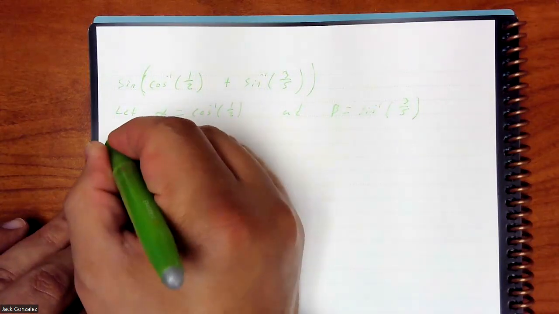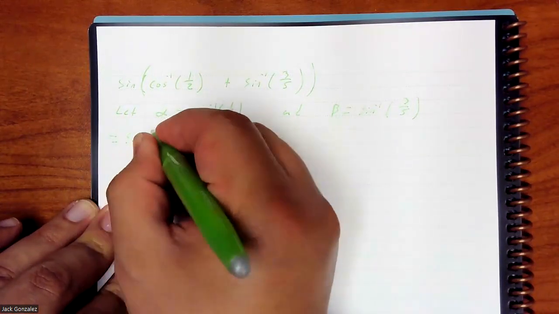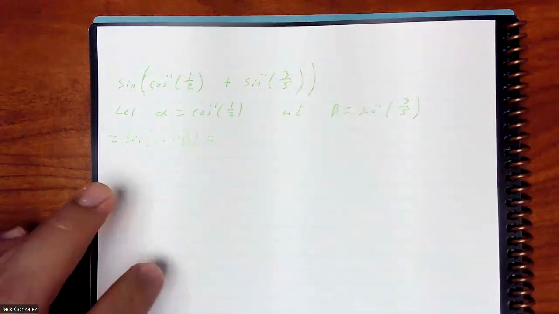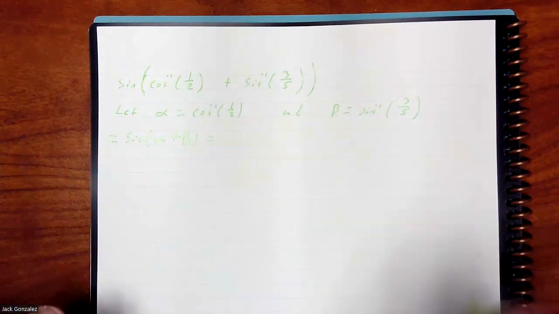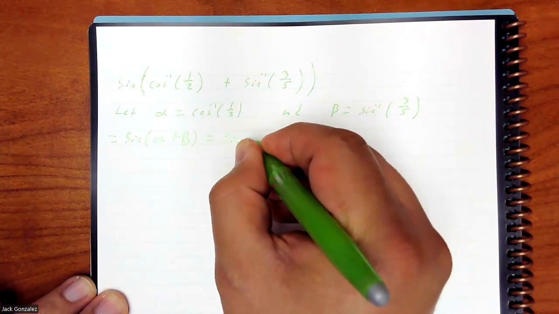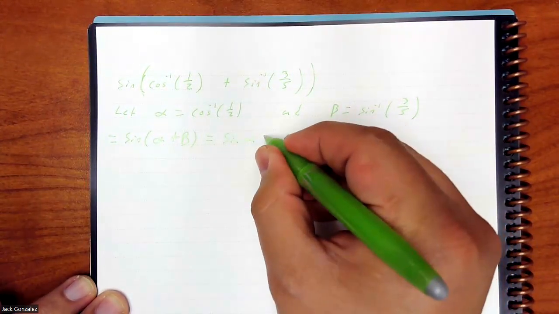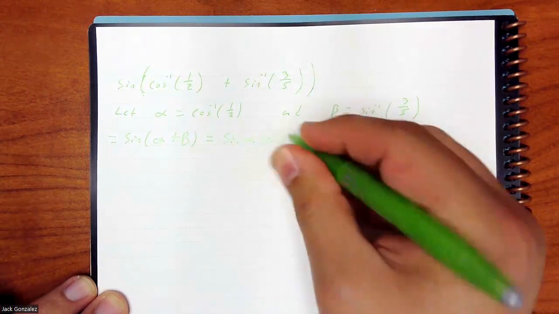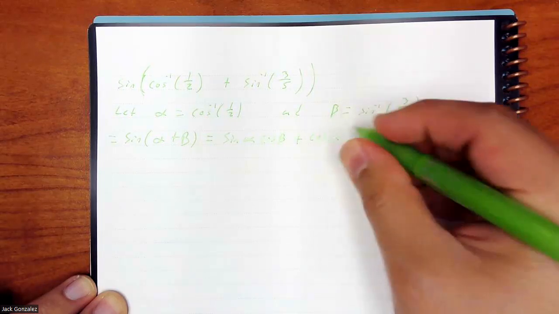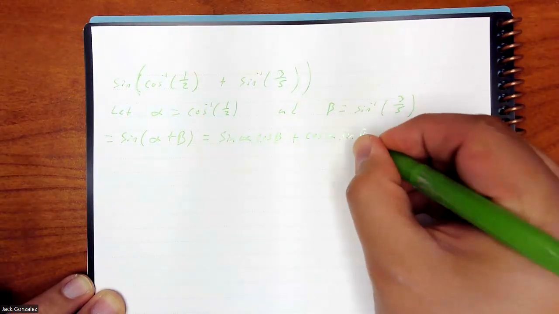So then this becomes sine of alpha plus beta. So the formula is sine alpha times cosine beta plus cosine alpha sine beta.